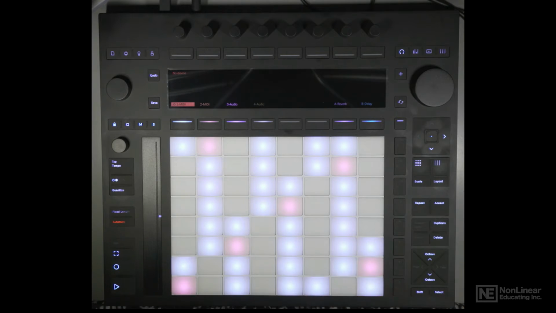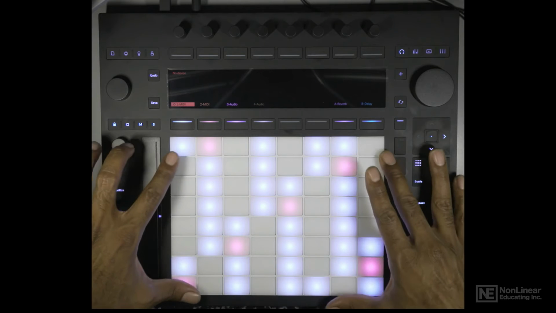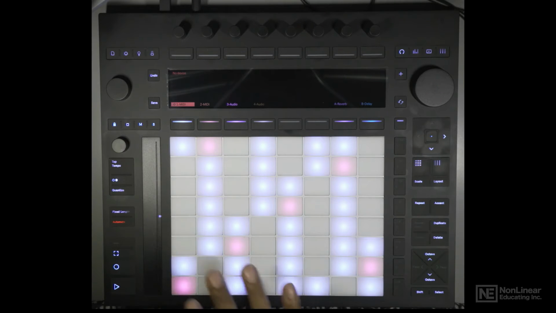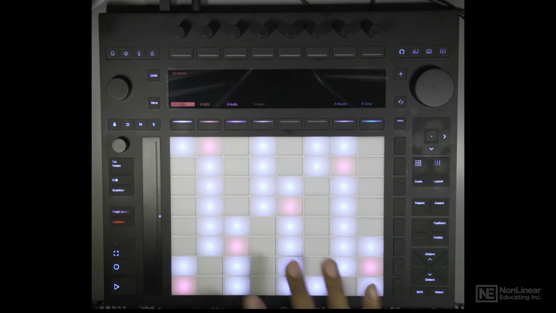As you look at Push, one of the big standout features is the brand new bed of pads here. These support MPE, which means that you can play in a much more expressive way. You can bend pitch on the notes individually. You can play around with different settings to just make it more expressive. There's a lot of instruments that take advantage of this, so we'll explore some of those as we start.